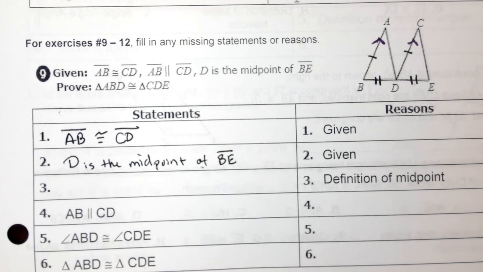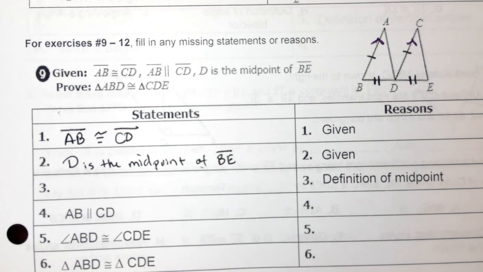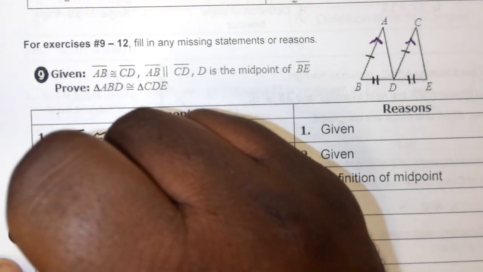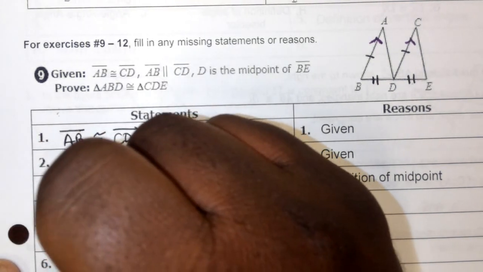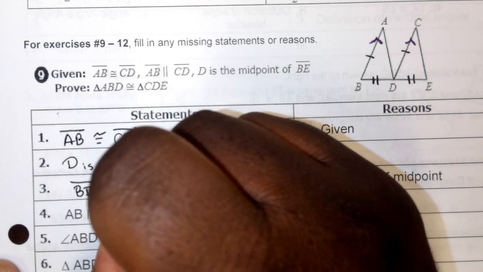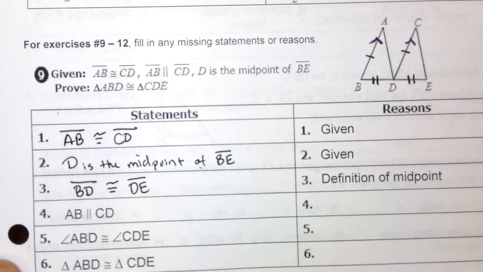Now that we mentioned that, D is the midpoint of BE, and that was given. Look at line 3. They want us to mention the definition of a midpoint. So what statement should go there? Side BD is congruent to side DE. Yes, ma'am. And we already marked that.